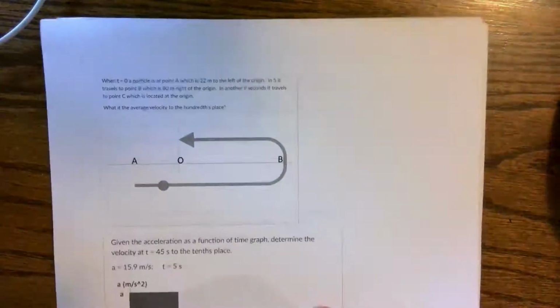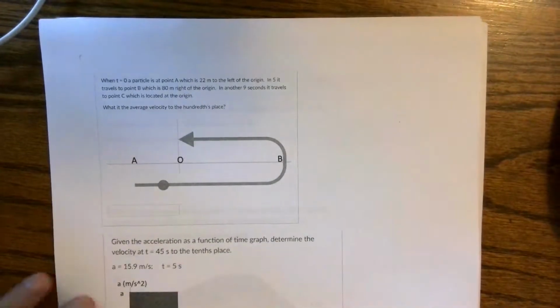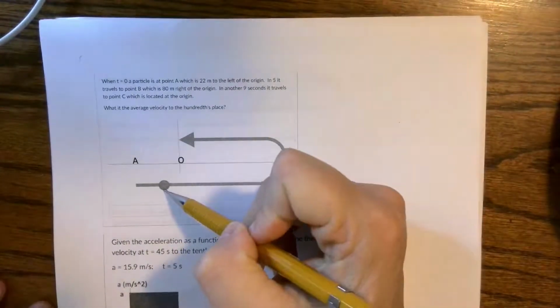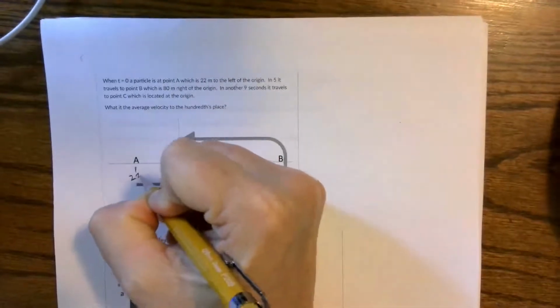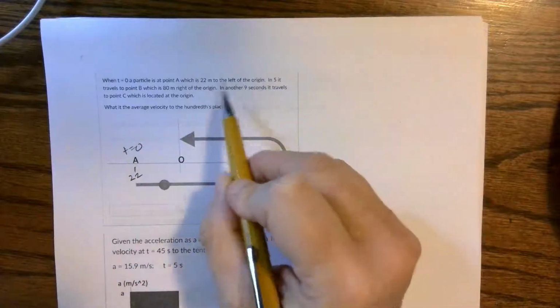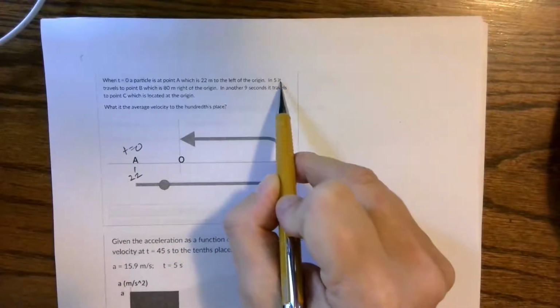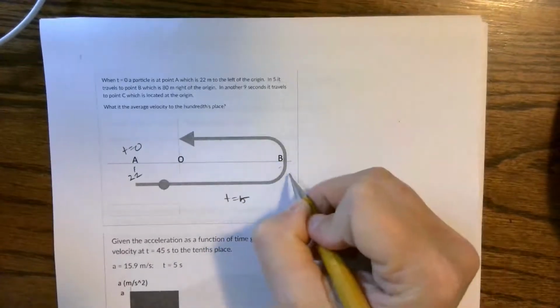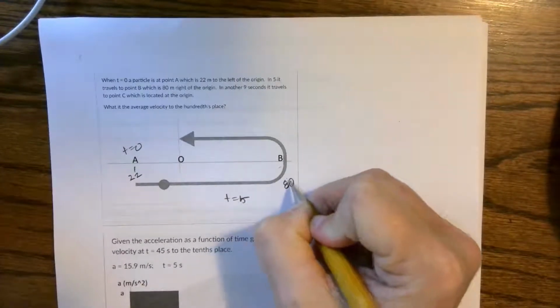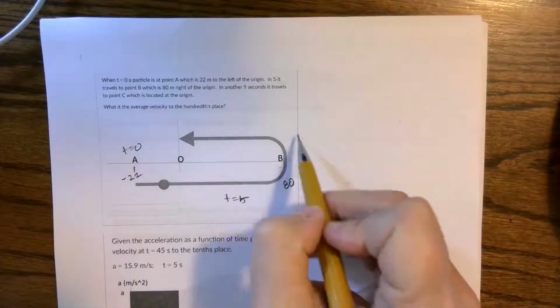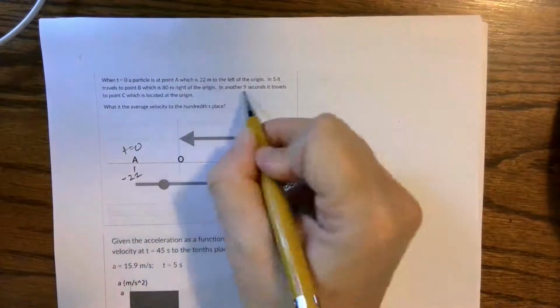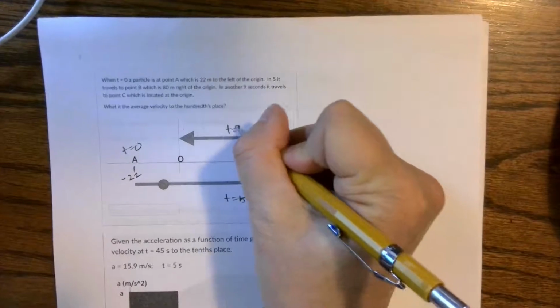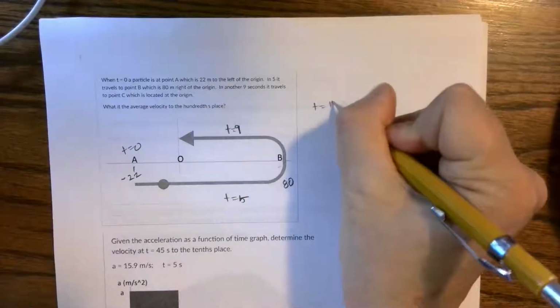So now we have position, one of these guys. And if I look at this, when t is 0, I'm at 22. So I'm at A. So we're at 22 at t equals 0. To the left, in 5 seconds, it travels to B. So time equals 5, and we've gone to 80. That's negative 22. And then we come back to the origin in another 9 seconds. So the whole path, the whole time, is 14.